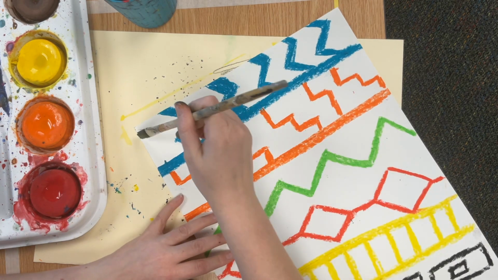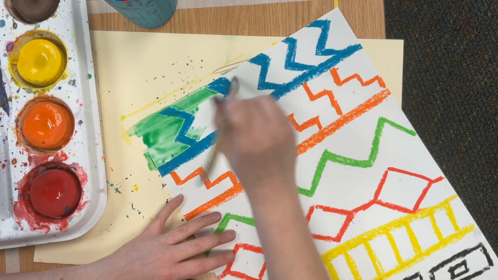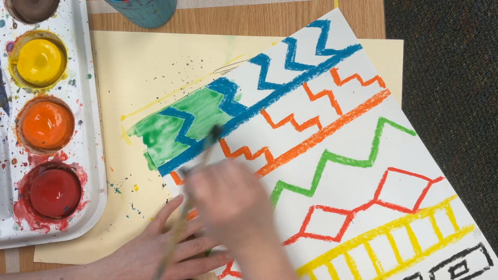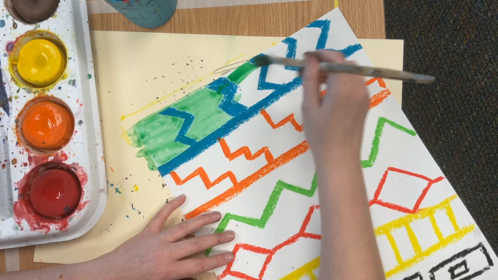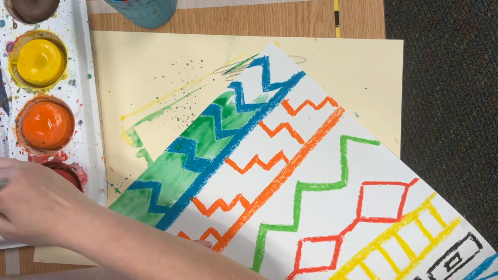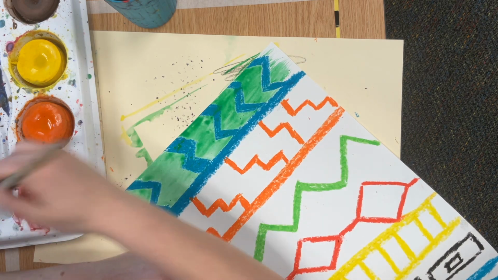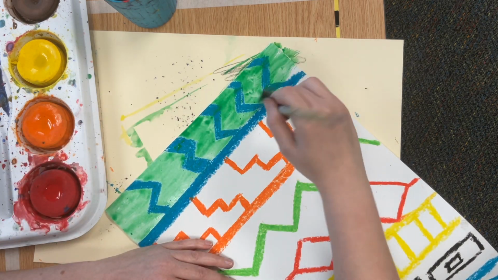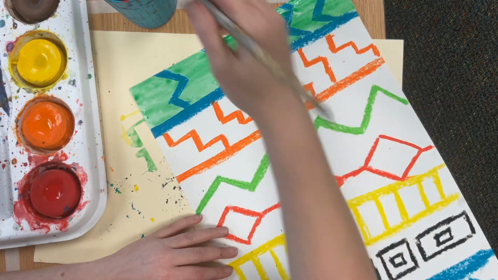Okay, so we're going to come here and we're just going to paint our paper, and then we can come back and get some more color if we need to. I have it on top of my folder so that my folder can catch the mess, so I don't have to clean it up off the table later. Okay. We want to switch colors.